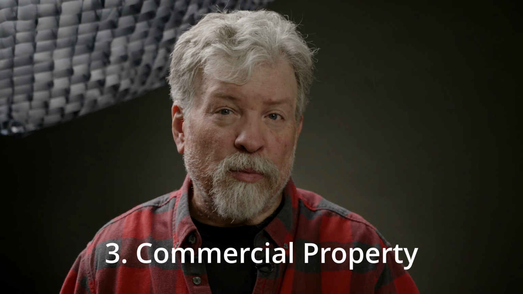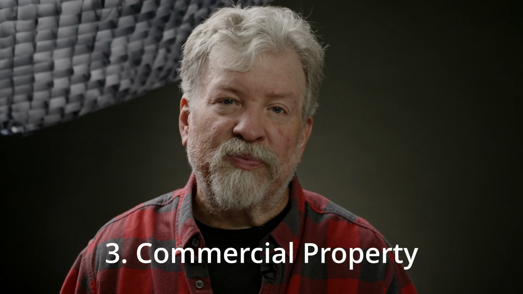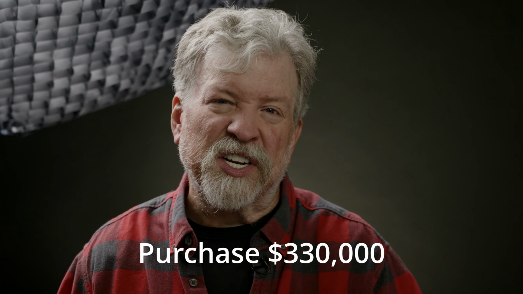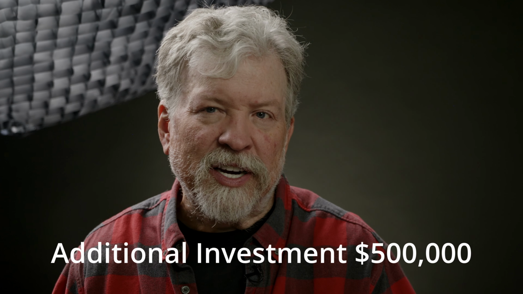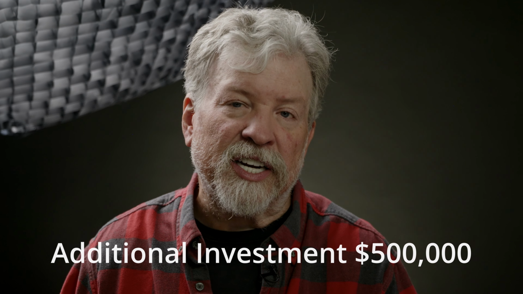Example 3, the commercial property play. Lastly, let's look at a commercial property investment. Commercial properties have their own complexities, and I'm not going to cover them here very much, but we do commercial, and I thought I'd give you an example of one. We purchased a small 23-acre industrial site for $330,000 in a busy downtown rural area. The property had several old buildings that we repurposed into RV and boat storage. I invested another $500,000 into the property over the following year as we built out the facility.